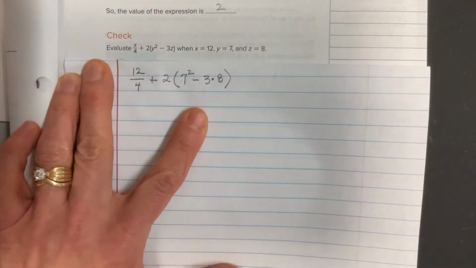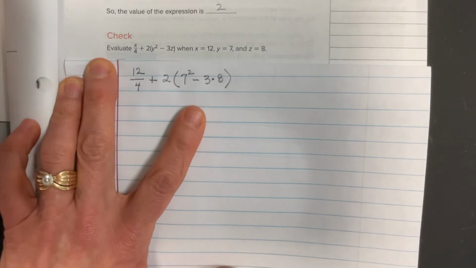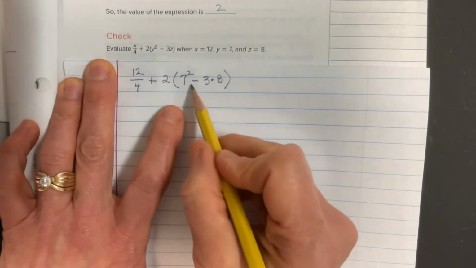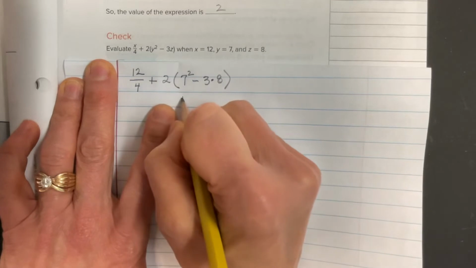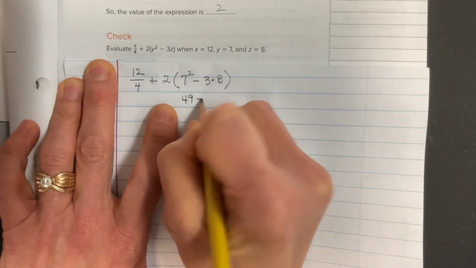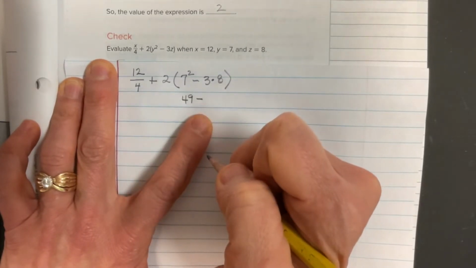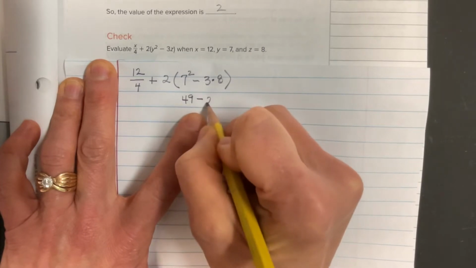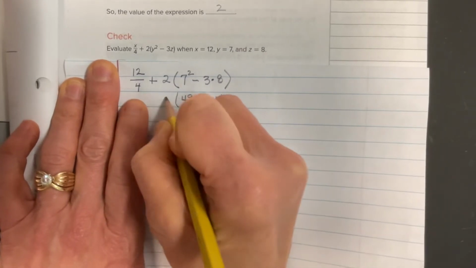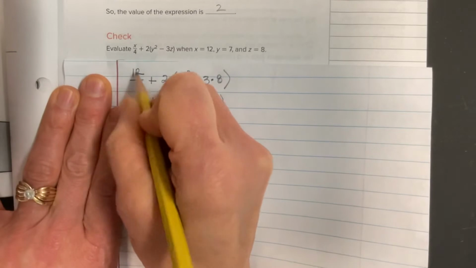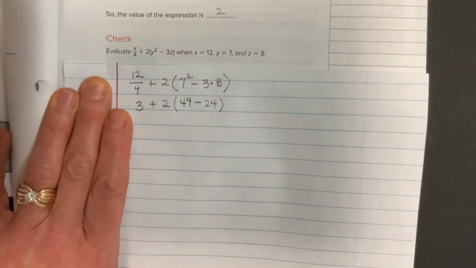So now I'll go through order of operations. I'm going to look in the parentheses. And I see a 7 to the second power, which is 49. And I see multiplication that I will do before that subtraction. 3 times 8 is 24. And I can simplify that. That would be 3. Okay.